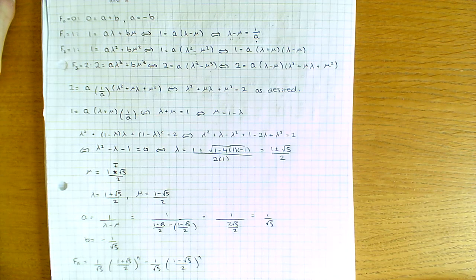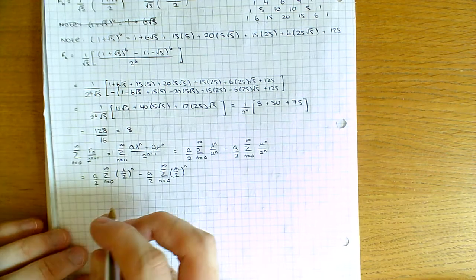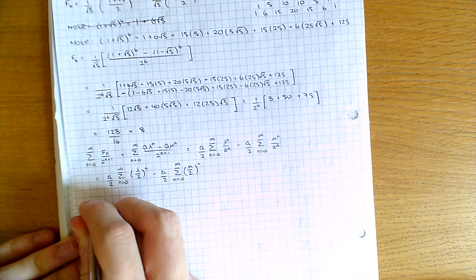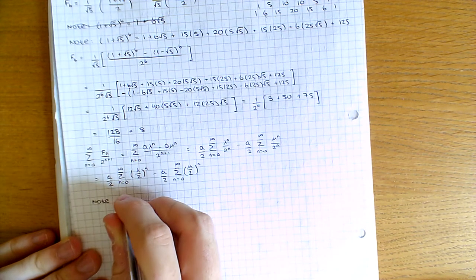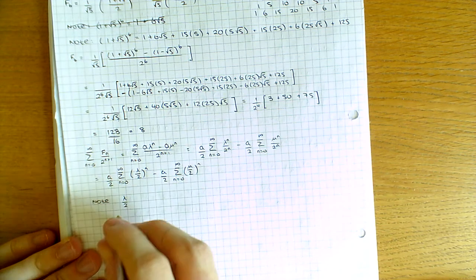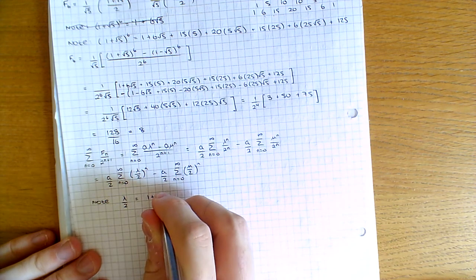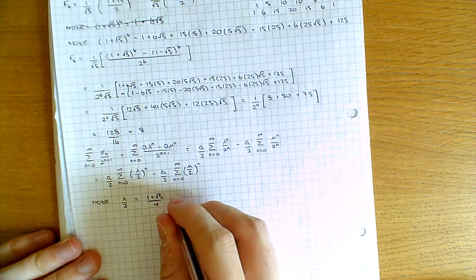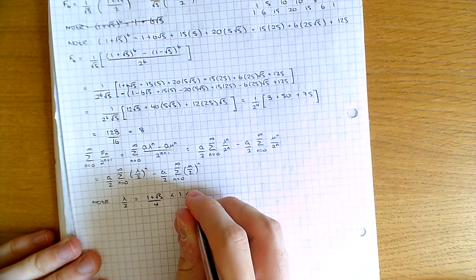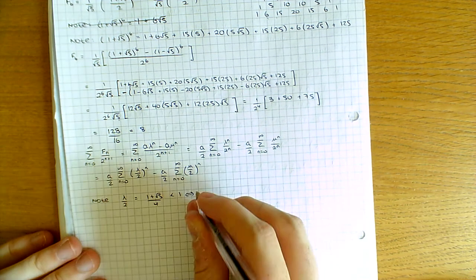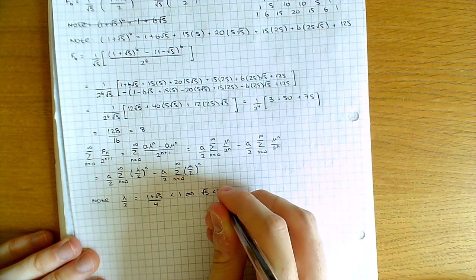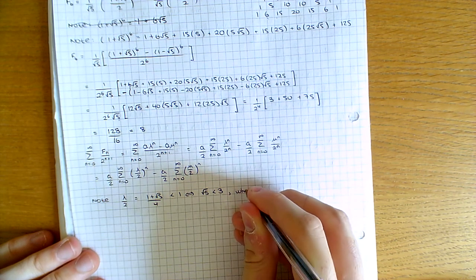I would say we probably should prove that this is less than 1. So note that lambda over 2 is equal to 1 plus the square root of 5 over 4. So for this to be less than 1, multiplying both sides by 4, subtracting 1, we require root 5 to be less than 3, which is true.